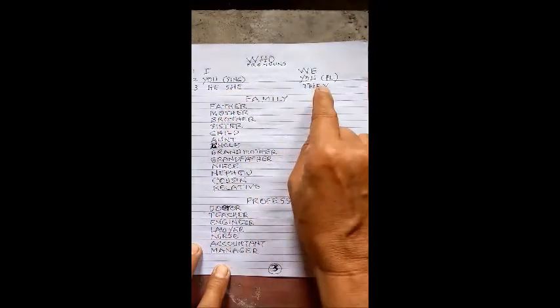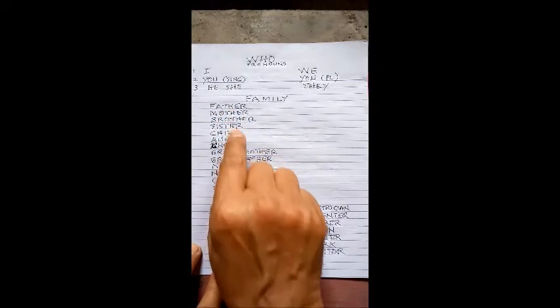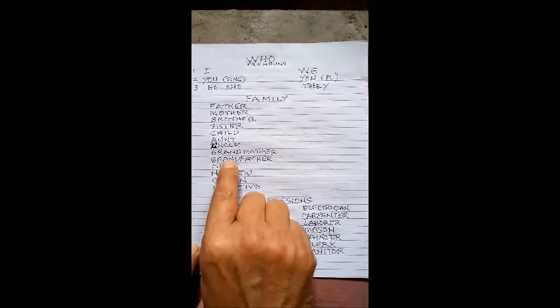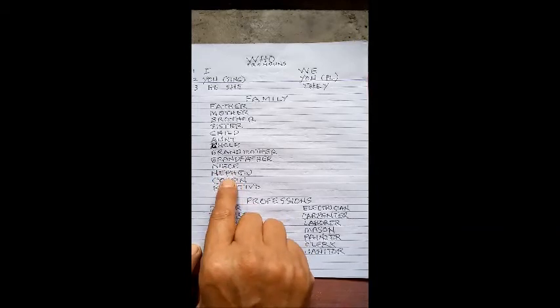These are the things under the who classification. The first is the pronoun. I, we, you, he, and she. Plural is they. Now, discussing the who in the family. You have the father, mother, brother, sister, child, aunt, uncle, grandmother, grandfather, niece, nephew, cousin, and relative.